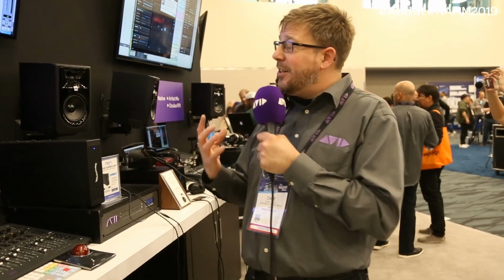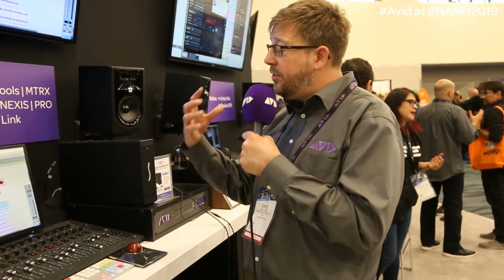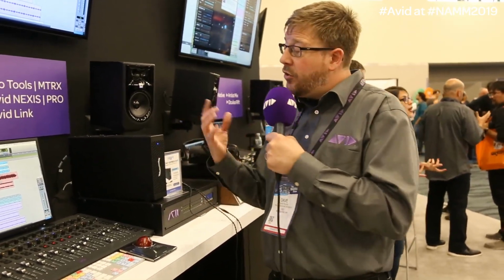A couple of other things to mention, UVI Falcon. This is for post-production. You might think that UVI Falcon is for music production. It's not. It's an amazing sound design tool. We're using those synth textures and sounds to create ambiences and backgrounds for doing music to picture and sound design, all these kinds of things. So there's a lot of things going on with this.